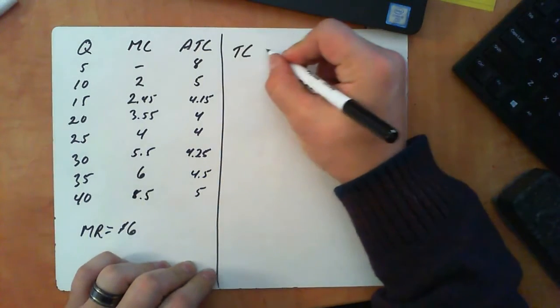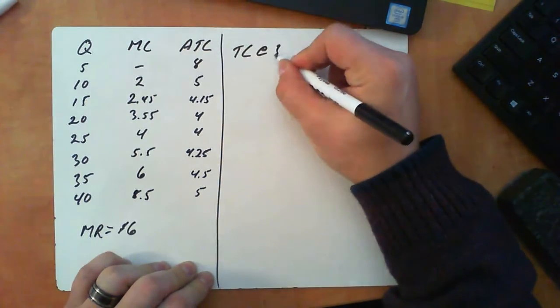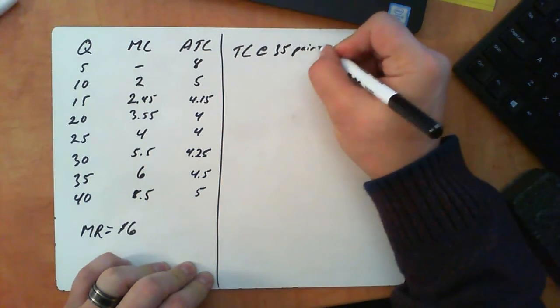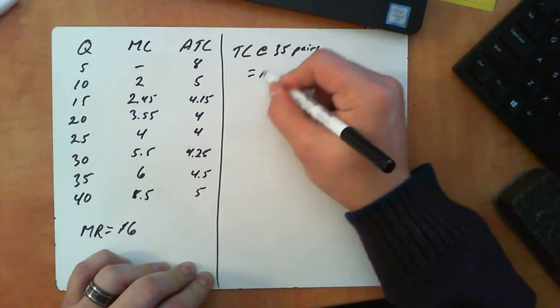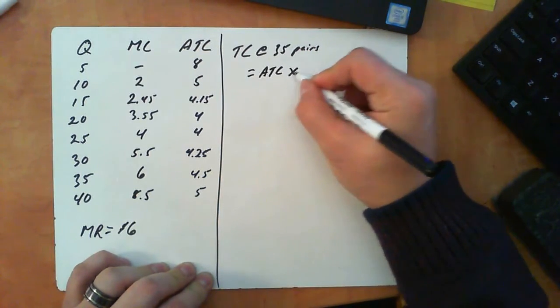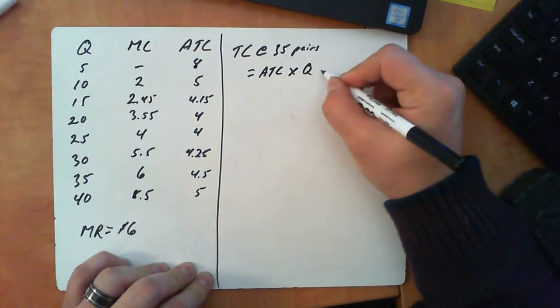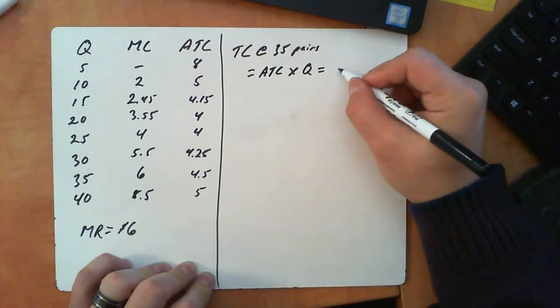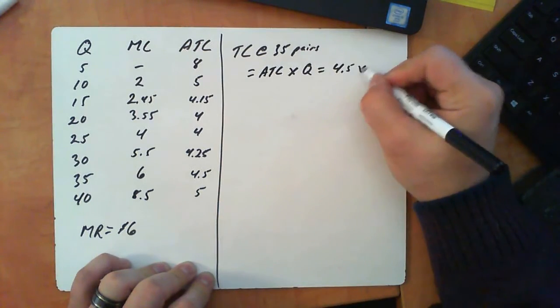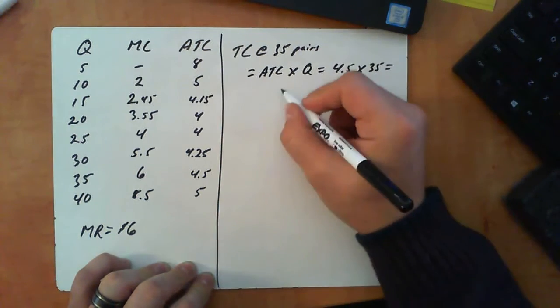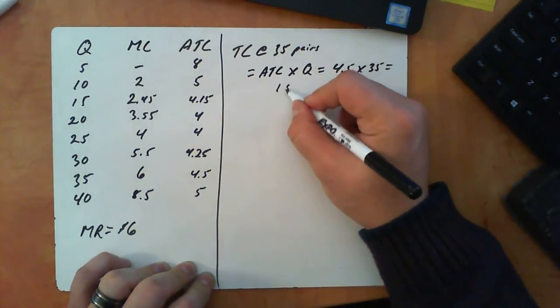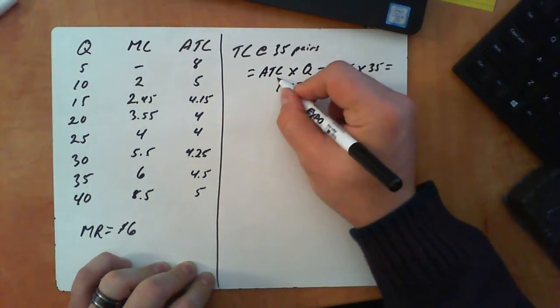So total cost at 35 pairs of earbuds is equal to our average total cost times our Q. In this case, it's $4.50 times 35, and so that equals $157.50.